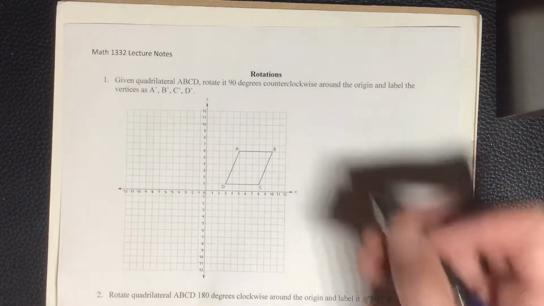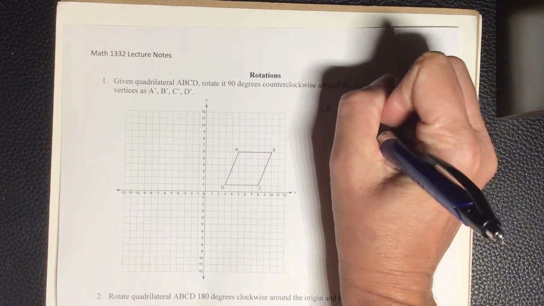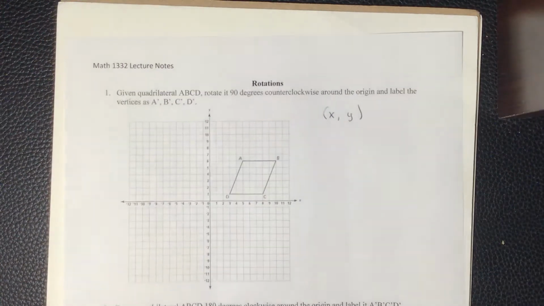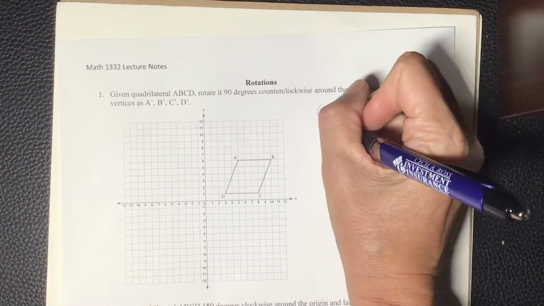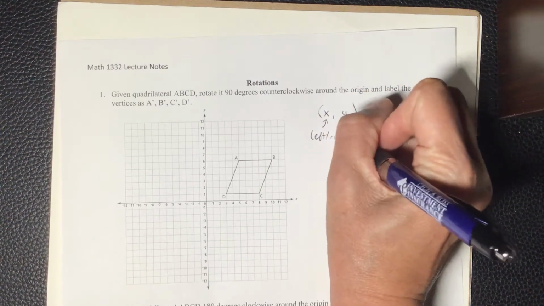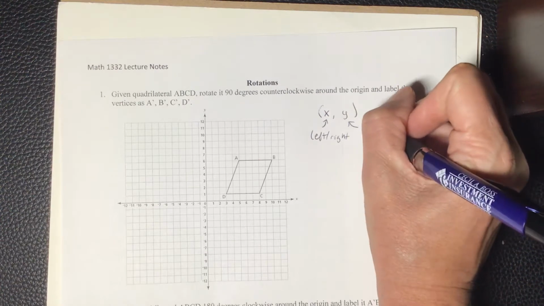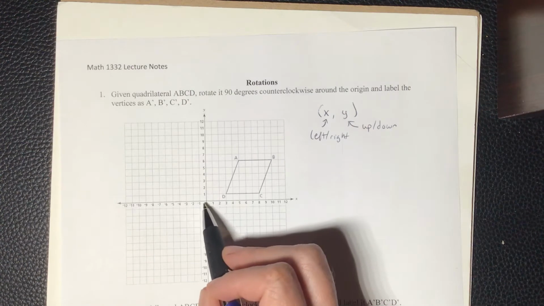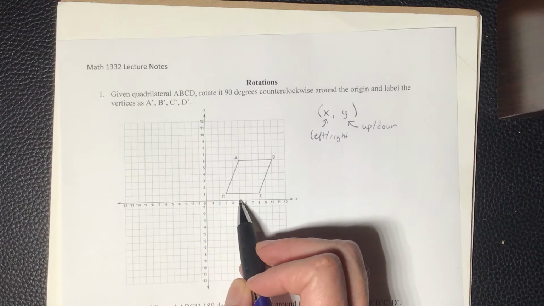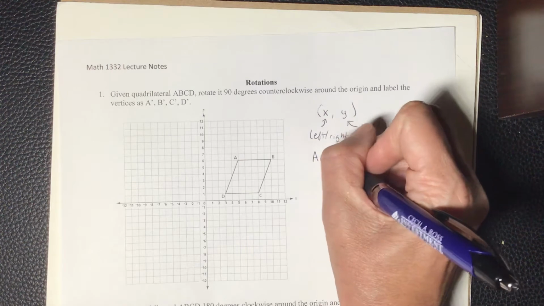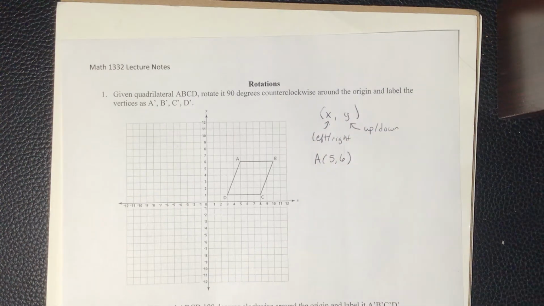First, let's just kind of remind ourselves how we do an ordered pair. All right, so when we do an ordered pair, it's an X and a Y. Remember, the X tells us left or right, and the Y tells us up and down. So if I start at the center or the origin, to get to A, I have to go right 5 and then up 6. So point A has the coordinates 5, 6.